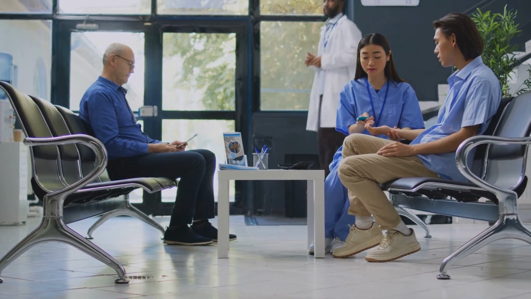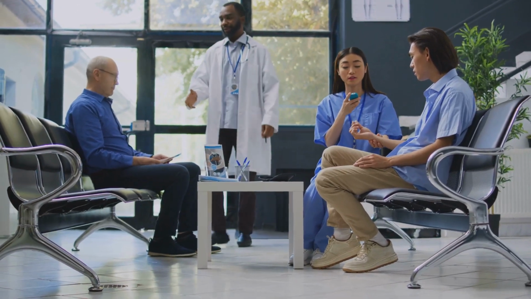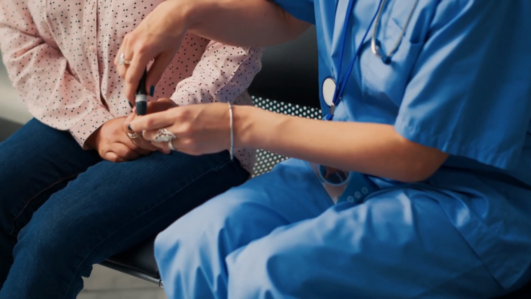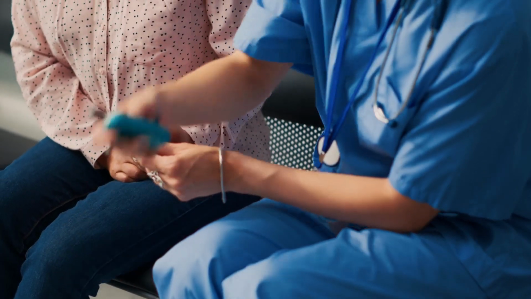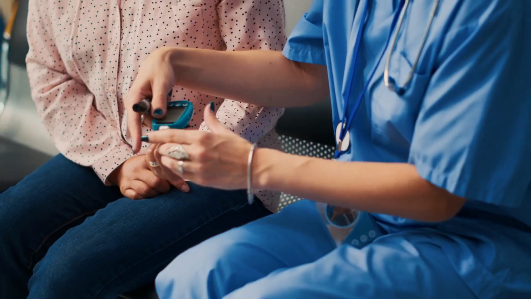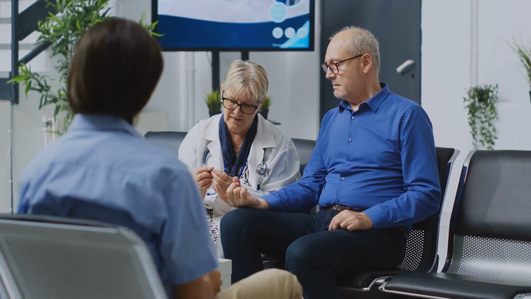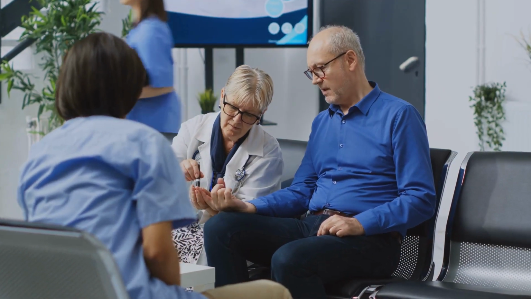Section 5. Safe insulin administration tips for nurses. Administering insulin safely and effectively is crucial for achieving glycemic control and preventing complications. Here are some essential tips for nurses to ensure safe insulin administration.